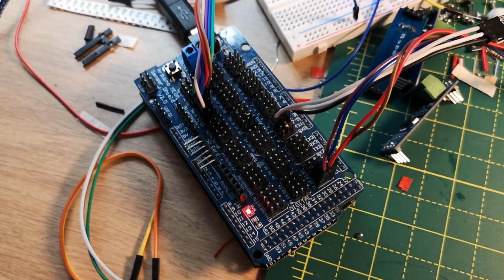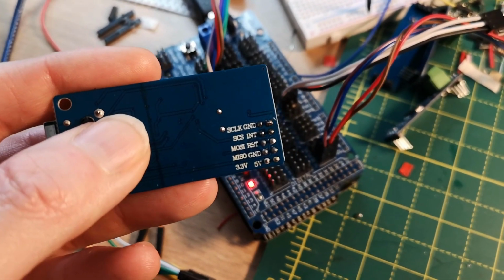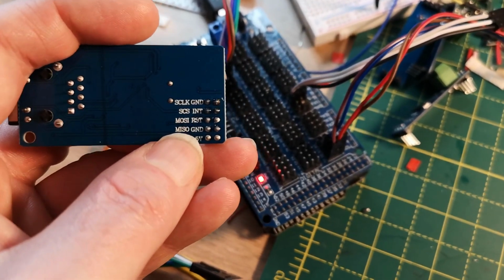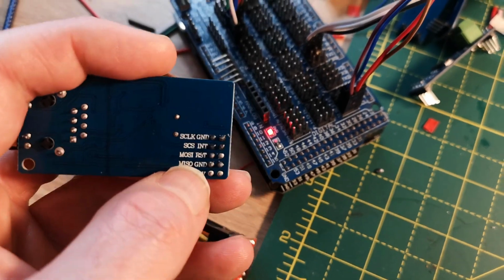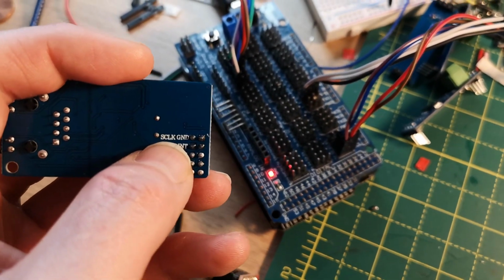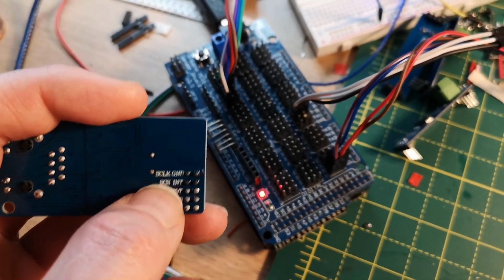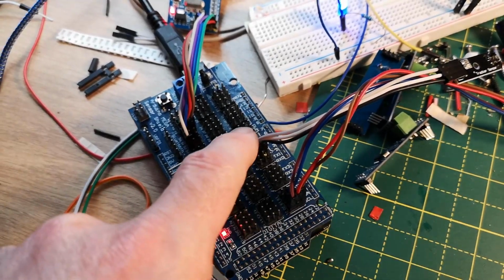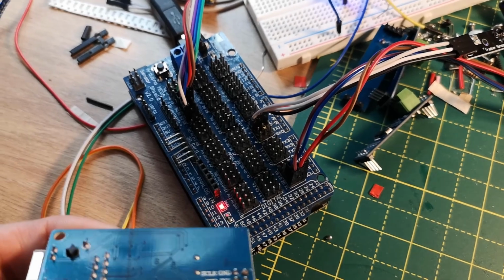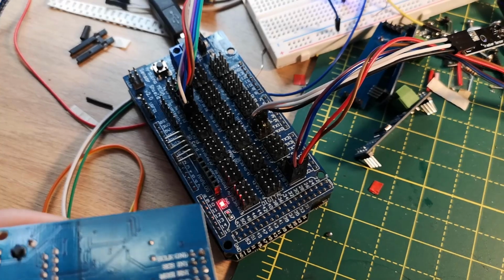So I've plugged them into those ones, and the order I've got them in is down here on the left. MISO, M-I-S-O, goes into 50. MOSI, M-O-S-I, goes into 51. SCLK, the clock, goes into 52. And this SCS by default should go into pin 10, which is up there somewhere. However, all of my Arduinos up in the loft already have pin 10 occupied, and I don't fancy fishing it out and replacing it.